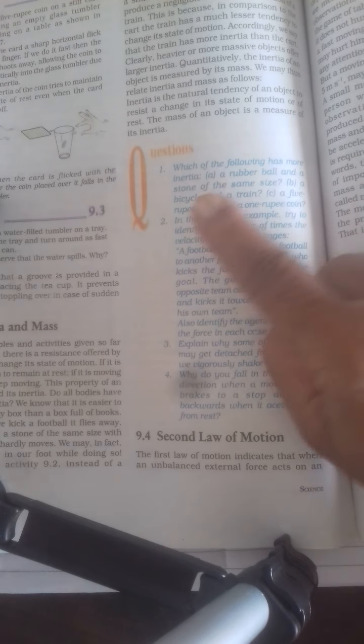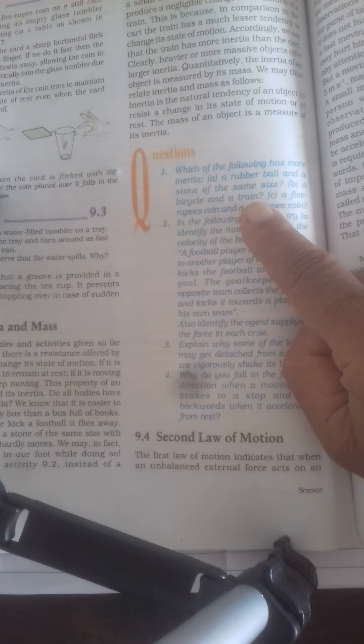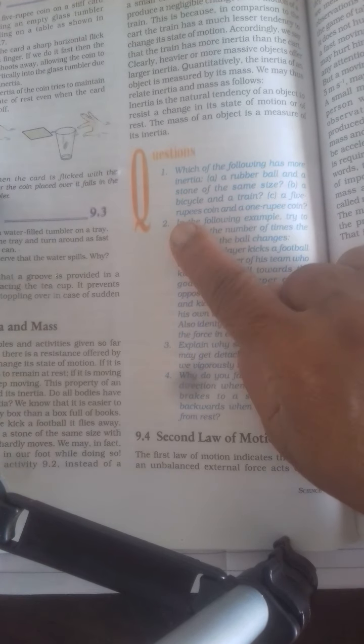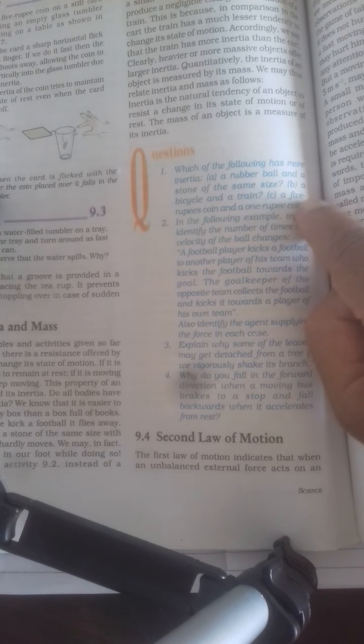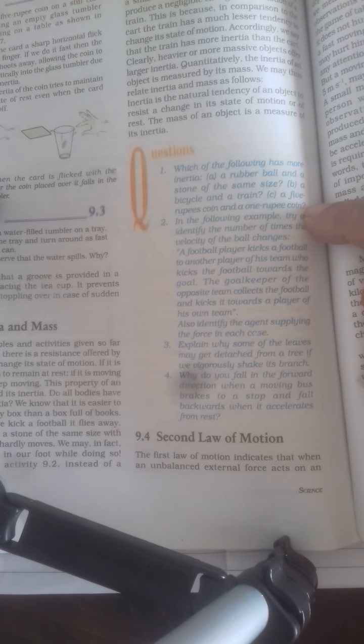Then B is a bicycle and a train. Train will have more inertia because train has more mass, more weight. Then a 5 rupee coin and a 1 rupee coin. 5 rupee coin will have more inertia because 5 rupee coin is heavier than 1 rupee coin.